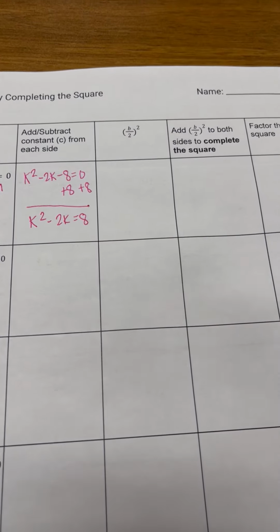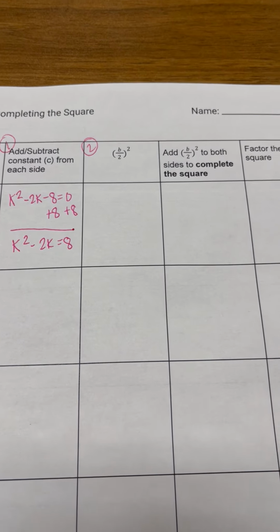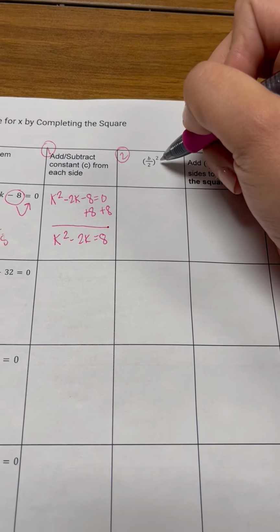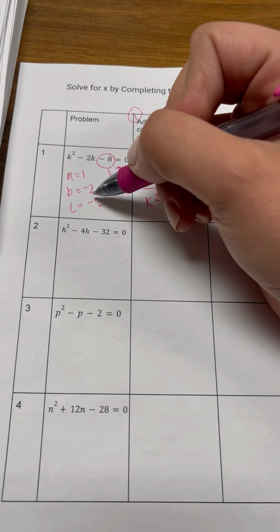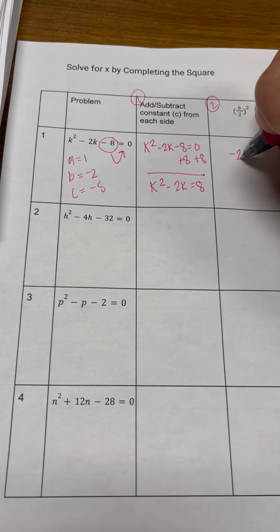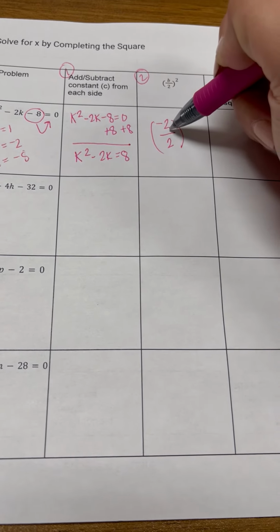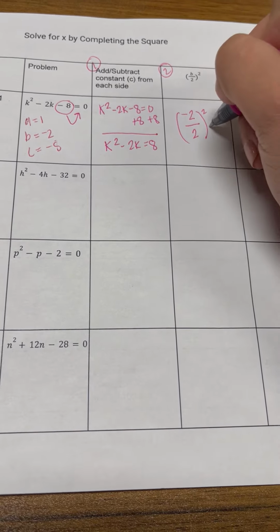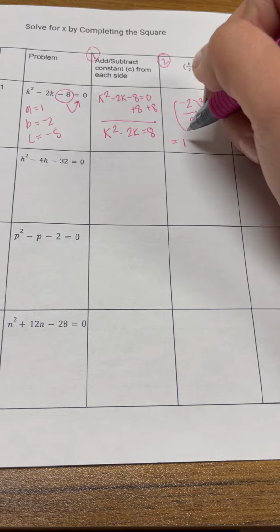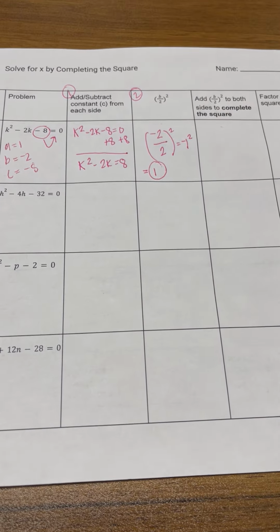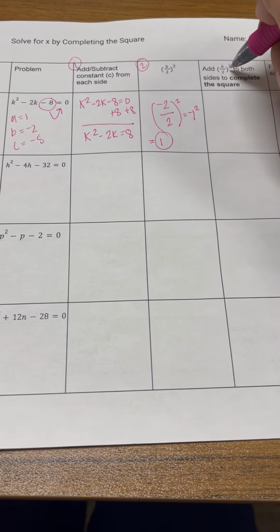Then it says that this is the first one. Step number 2, I'm going to take b divided by 2 and then square it, or to the power of 2. So we know that b is -2. I'm going to divide it by 2 and then square it. -2 divided by 2 is -1. And -1 squared is equal to 1. Remember that -1 times -1 is +1.